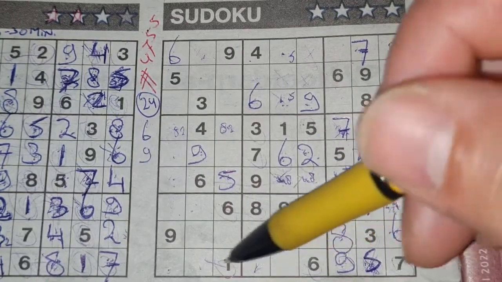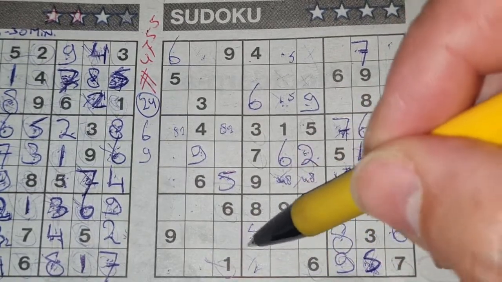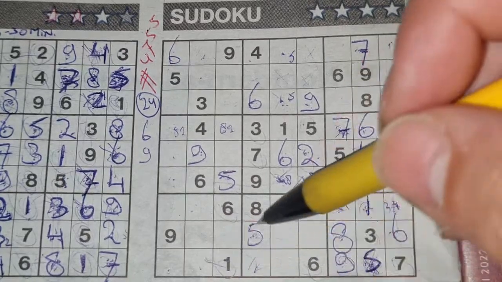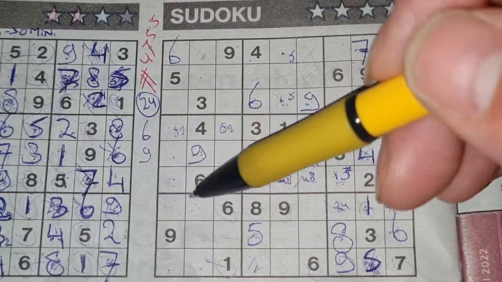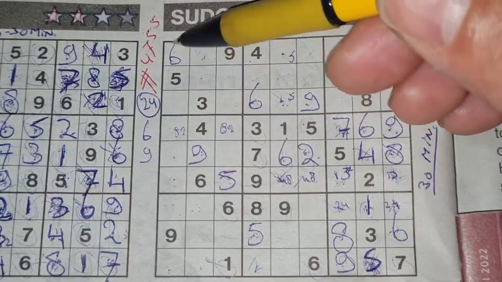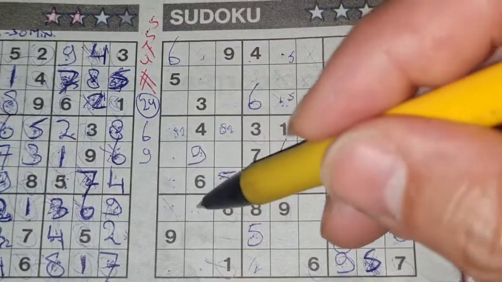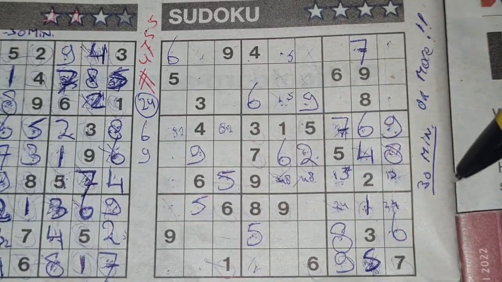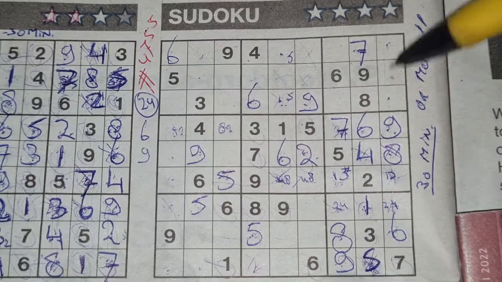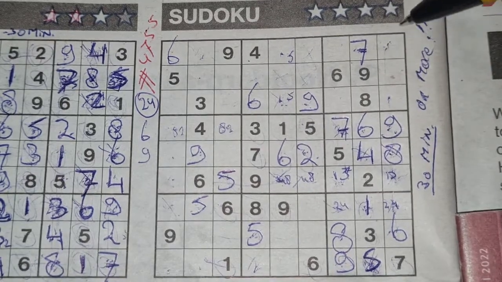We see here 5 in the last row, so no 5 there. 5 should be here. 5 in the last row, 5 in the row above. So that row, the only 2 places left for the 5 should be here or there. We see here the 5 in the first column, so no 5 there. 5 should be there. Now I cannot continue with the 5. Need to wait.